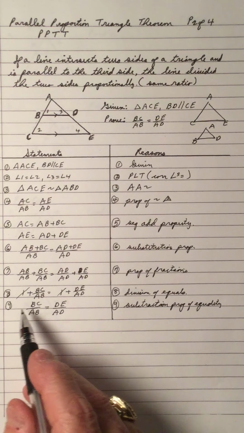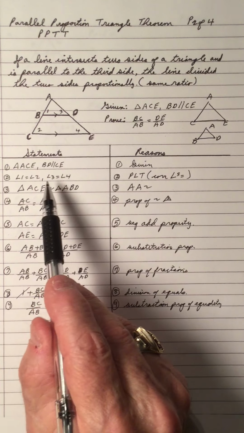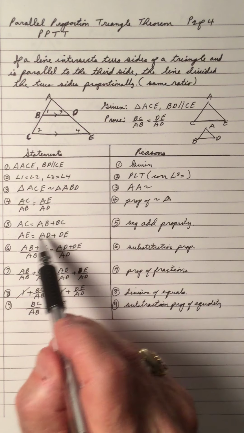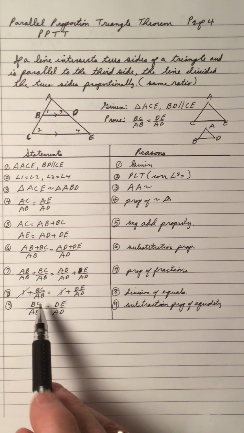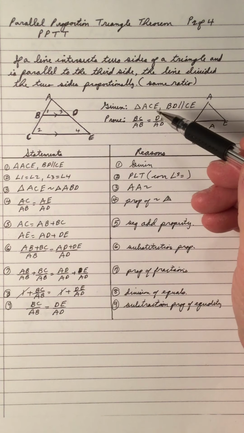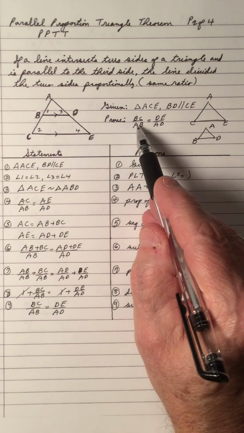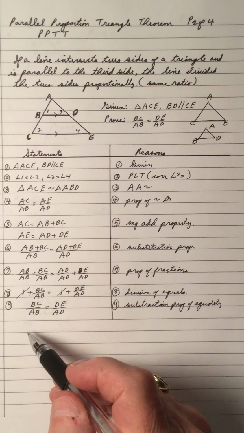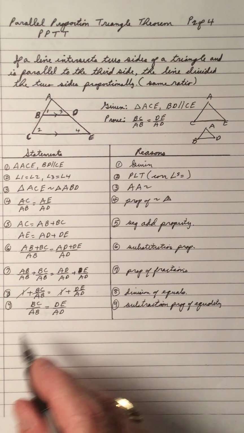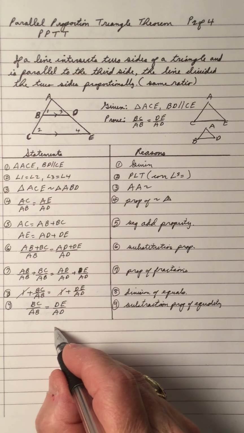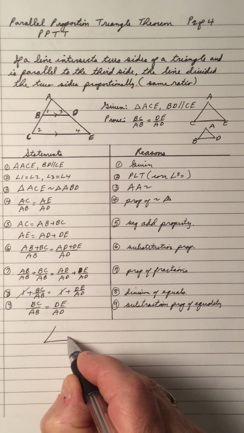So notice we did prove the triangles congruent and used segment addition along with substitution, and we have now proven that the sides are divided proportionally. So that's the proof of that theorem, but let's think of it another way. Just watch.